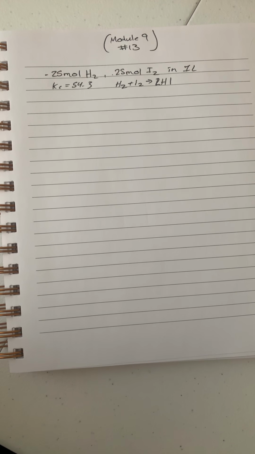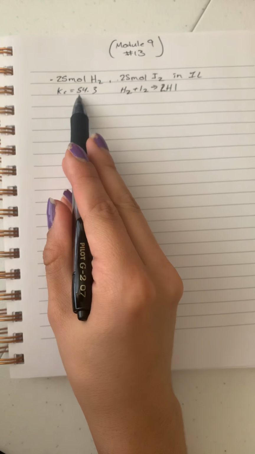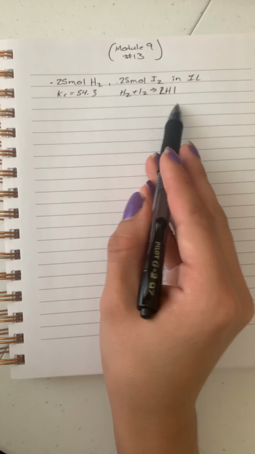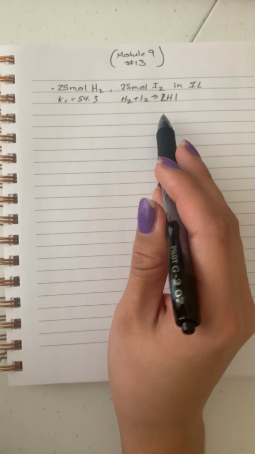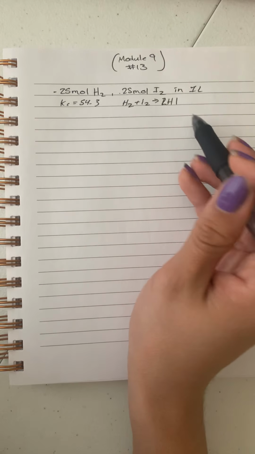This problem tells you that you have 0.25 moles of H2, 0.25 moles of I2 in a 1 liter flask, and that the Kc is 54.3, and that this is the general expression. And so overall, they want to find the concentrations at equilibrium for each one of them.